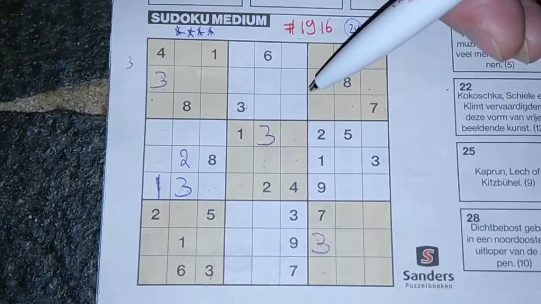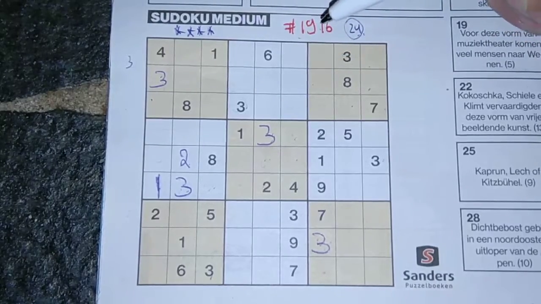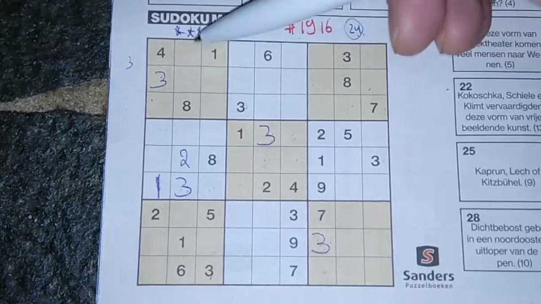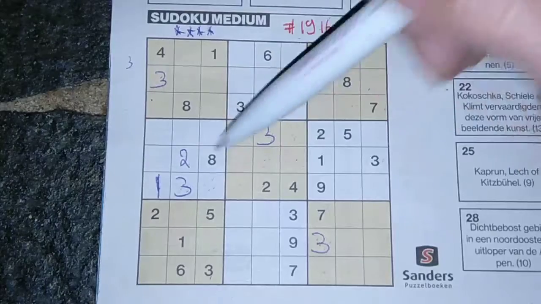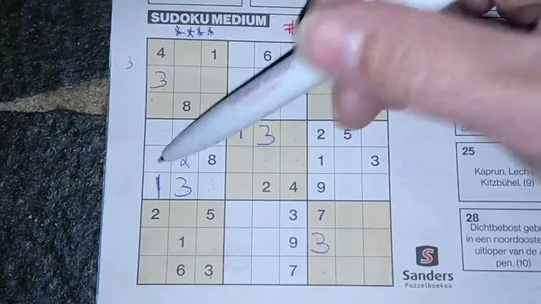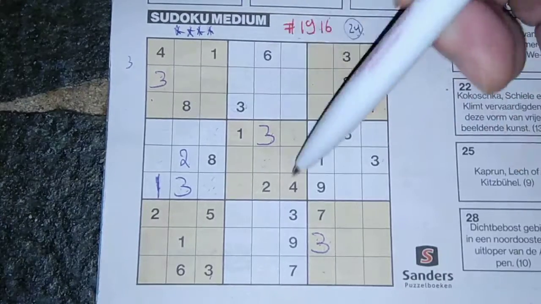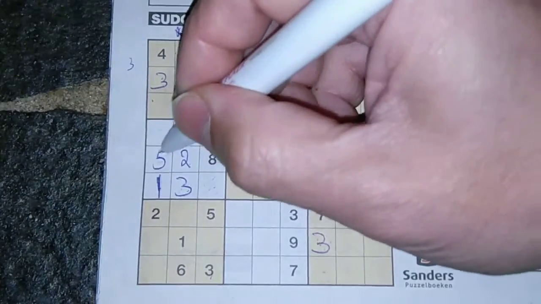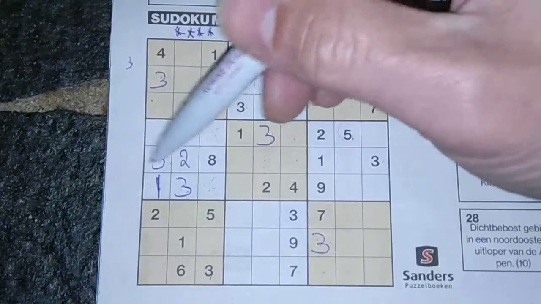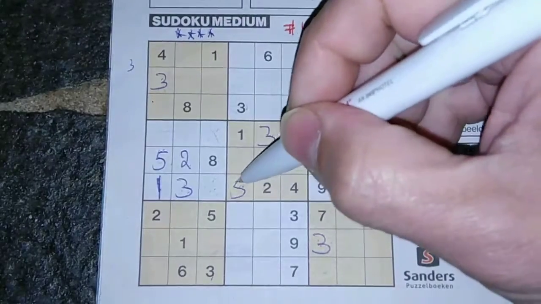Then 6. How about the number 5? Yes, in this big square, 5 missing numbers. One of the missing numbers is 5. We see here 5, no 5 in those 3 boxes. There 5, no 5 in these 2 boxes. 1 box left for the 5 should be here. 5 in this row, 5 in the middle row, so in the row below, the only place for a 5 should be there.